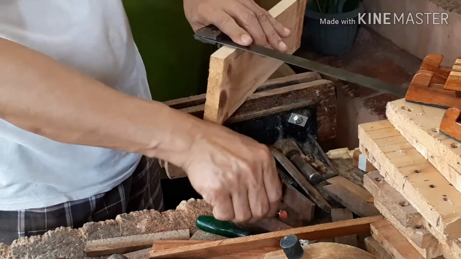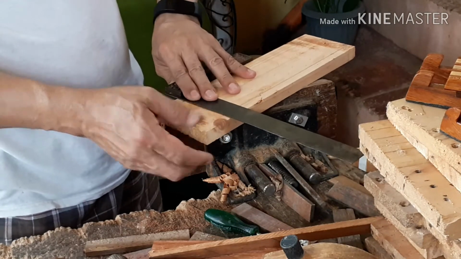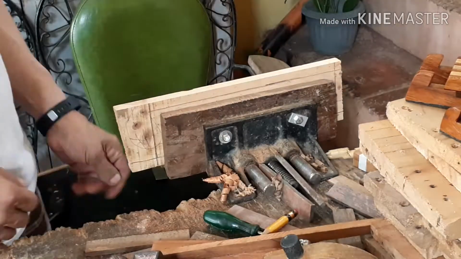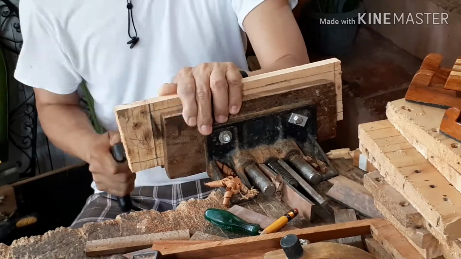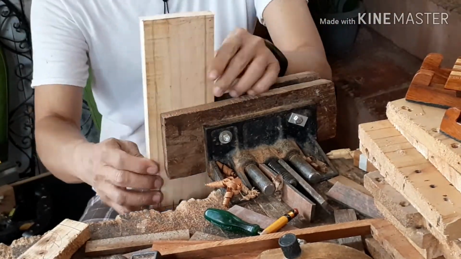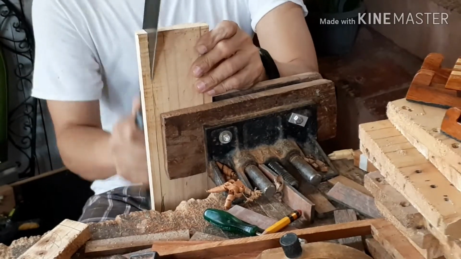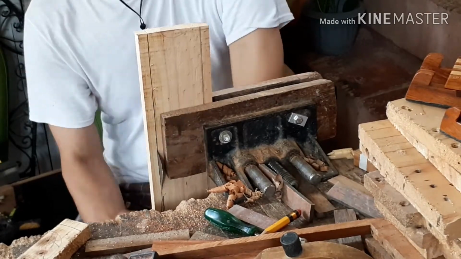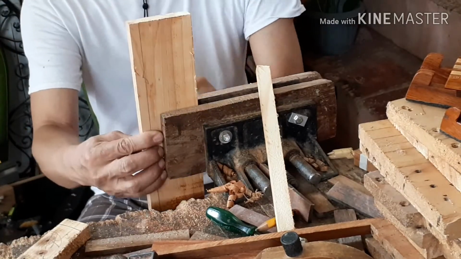I took out the node side, because cutting the nodes of the pine is very hard. So I have to take it out since the length of the stock is already long enough for my work. It's quicker to cut both ends.